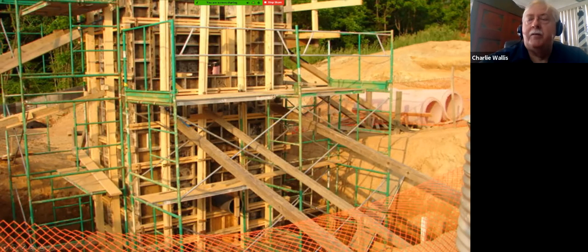It's important to brace the forms too. When you add the concrete into the forms, it exerts a lot of pressure on the forms, and it's important to keep this in place.